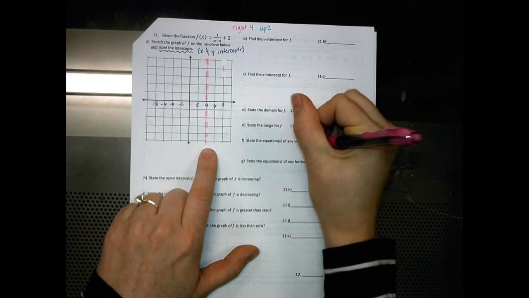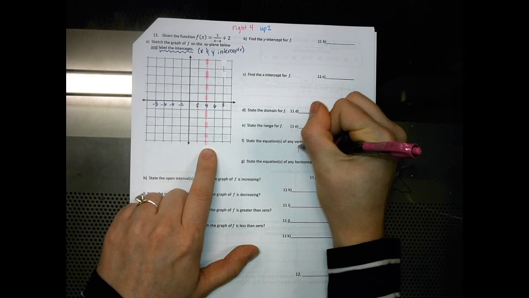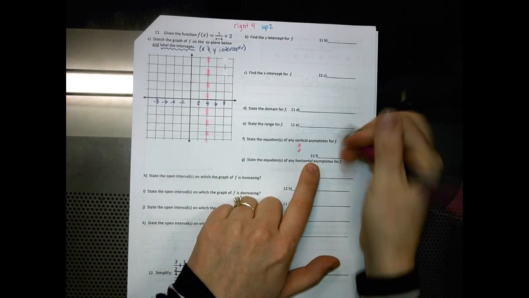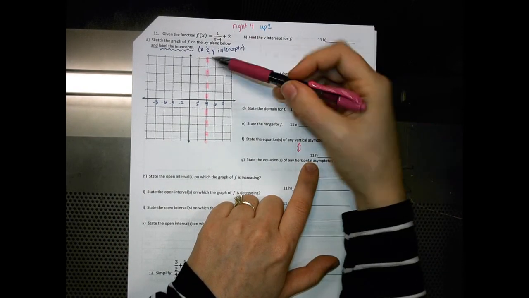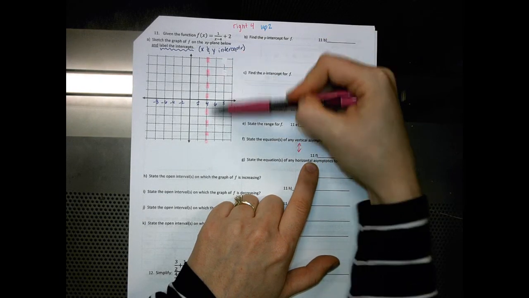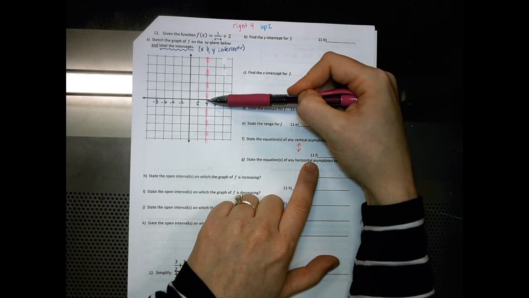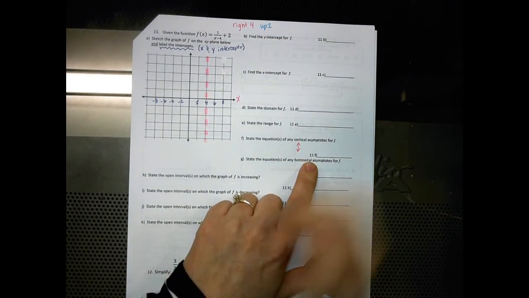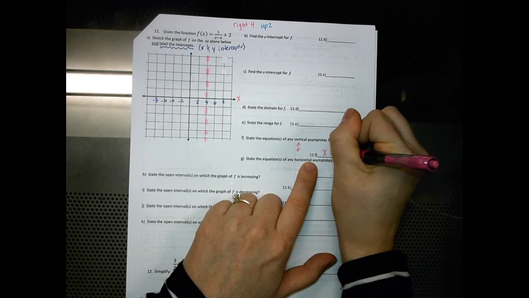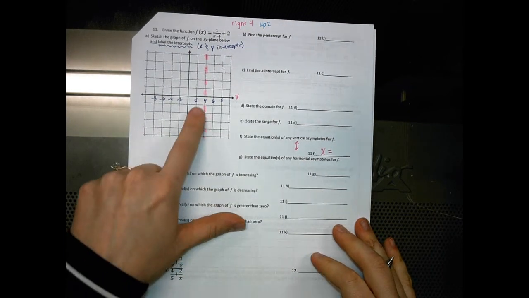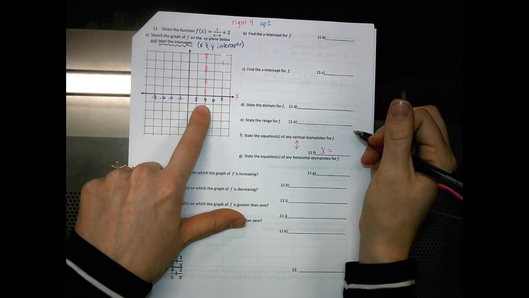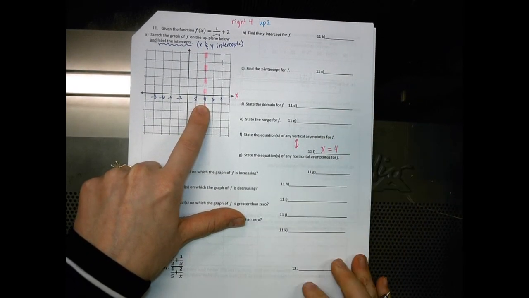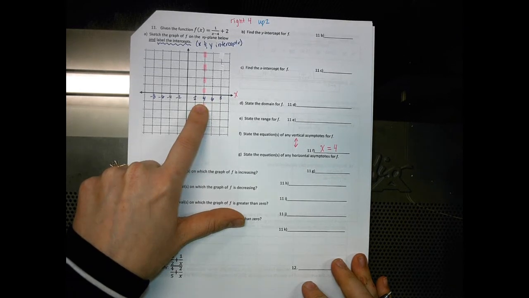Let's go ahead and write the equation since we drew in the asymptote. Vertical is up and down. What value do I go through? First of all, it's on the x-axis, right? So I want to write x equals, what number do I go through? 4. So x equals 4 is my vertical asymptote.